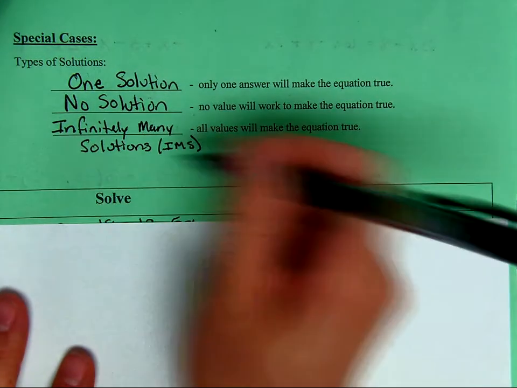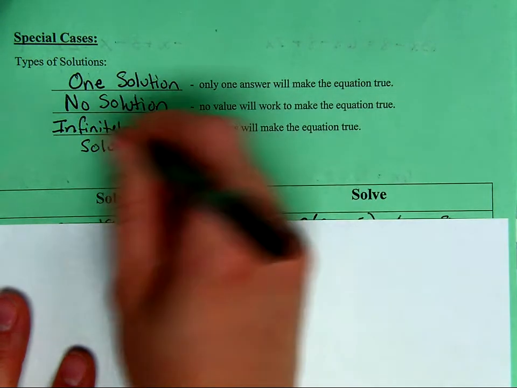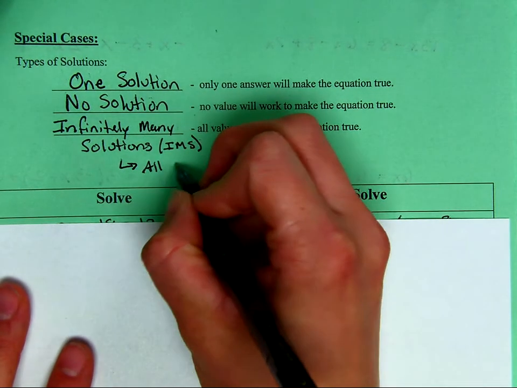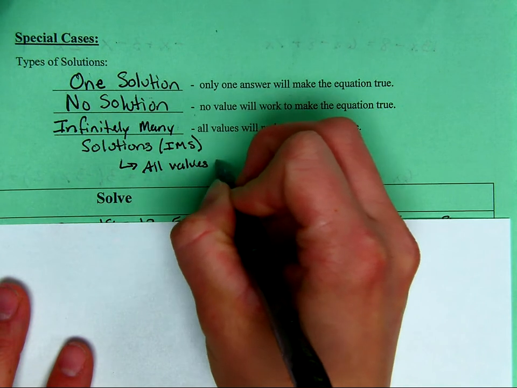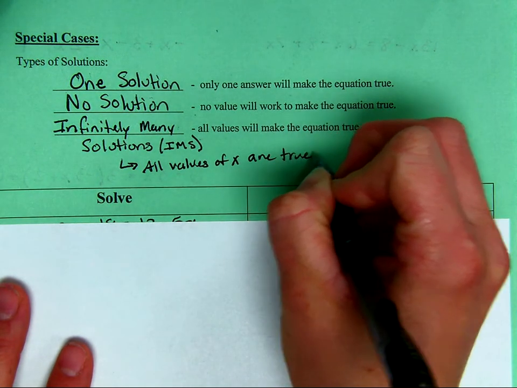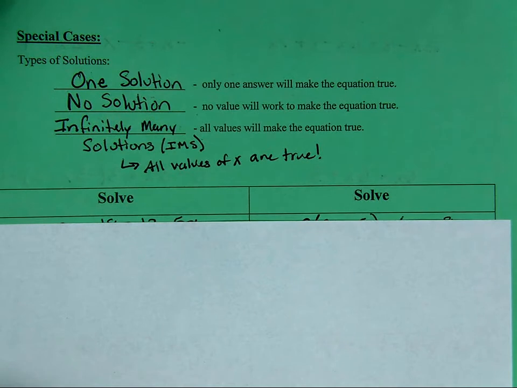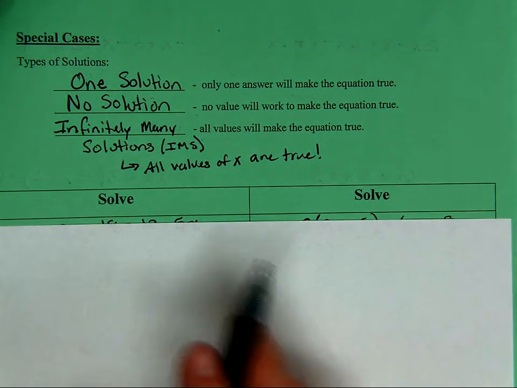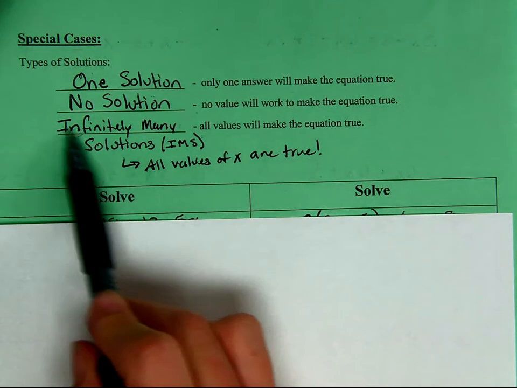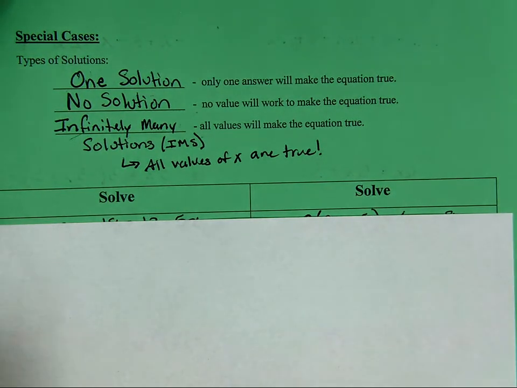Something else you could say here too, if you don't want to say infinitely many solutions, is you can say all values of x are true. So there's just a little bit of language you could use there. Infinitely many solutions is typically just faster, which means infinitely, anything, all values work.